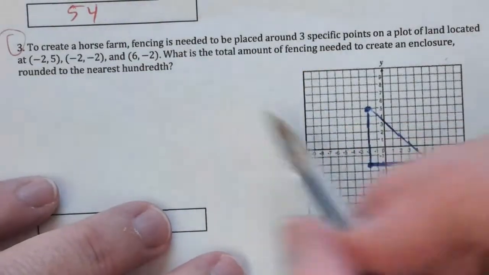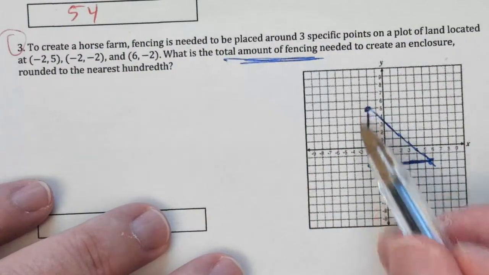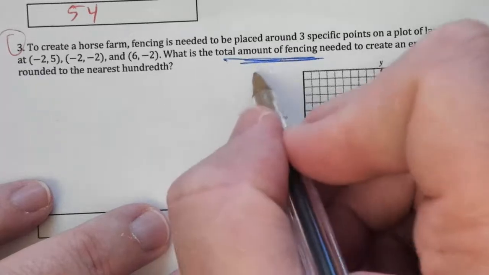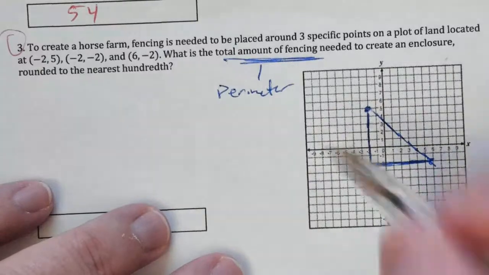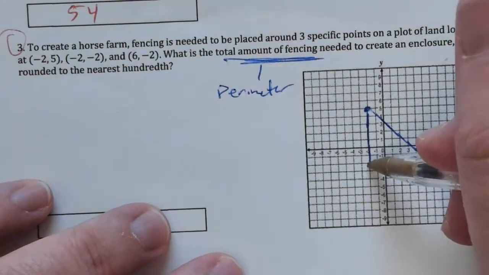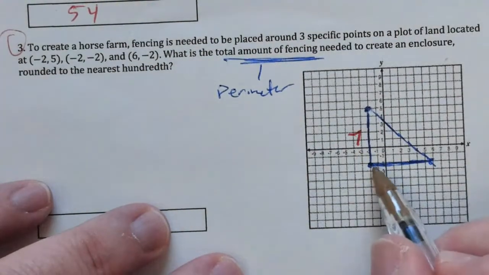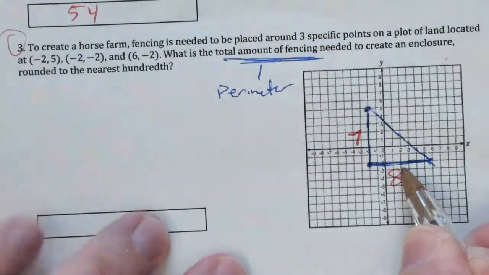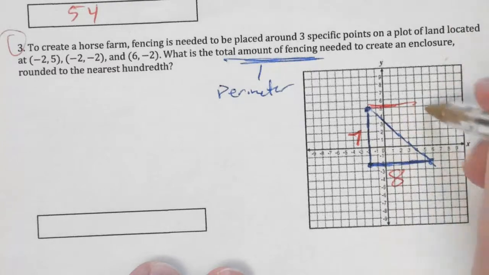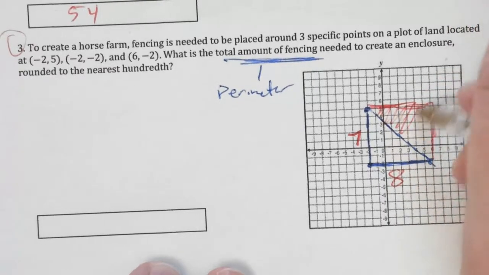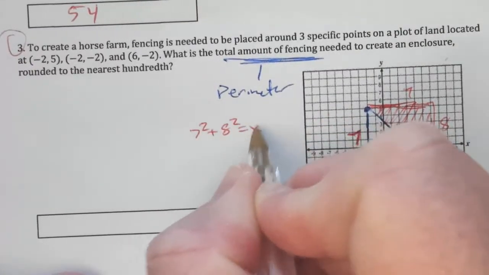So they want the total amount of fencing. And where's the fence? Is the fence talking about the area, which is all on the inside, or is the fence around the shape? It's around. So what we're looking for is the perimeter. So we want the distance around this. From here to here, that is 1, 2, 3, 4, 5, 6, 7 hops. And then from here, that's 2 hops and 6 hops, that's 8. And then I want this right here, a diagonal. And a diagonal, we would have to do Pythagorean theorem. This is a 7 by 8. So 7 squared plus 8 squared equals x squared.